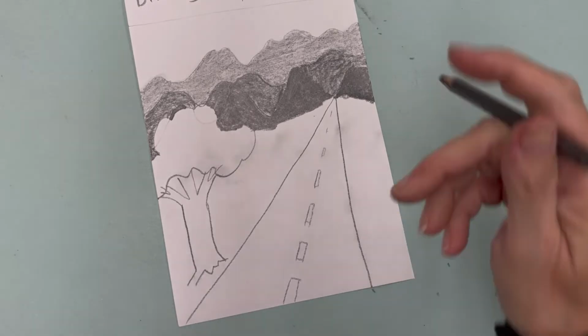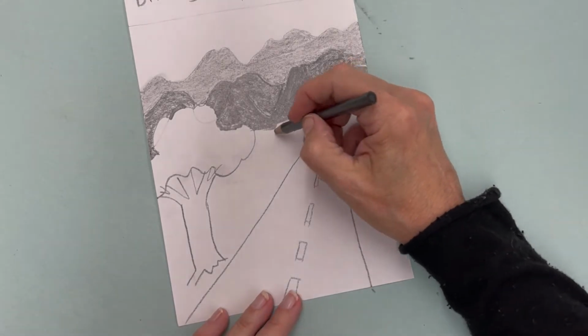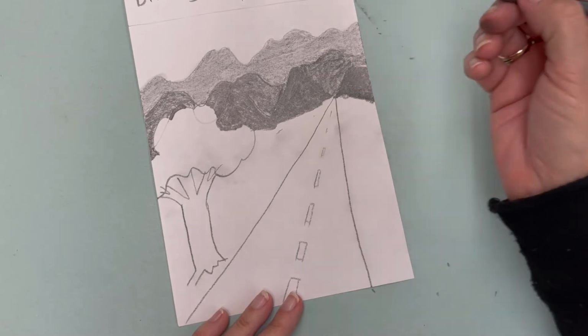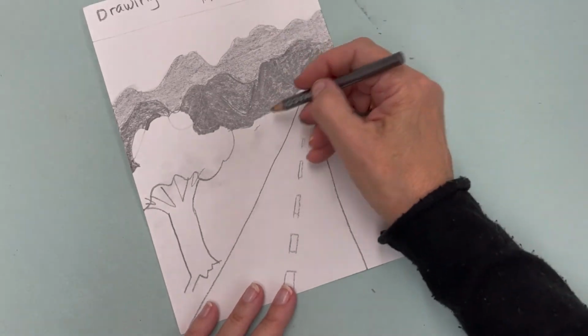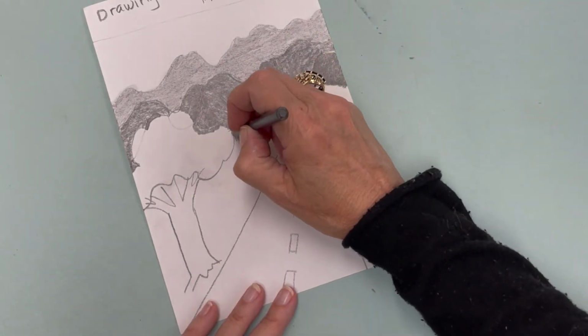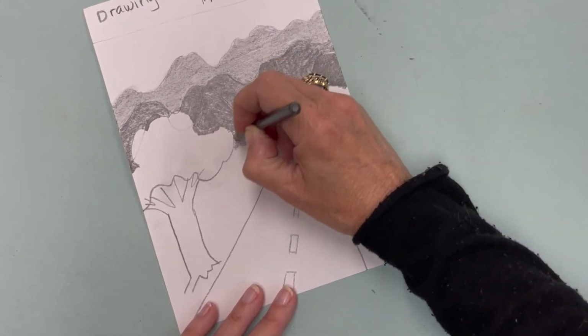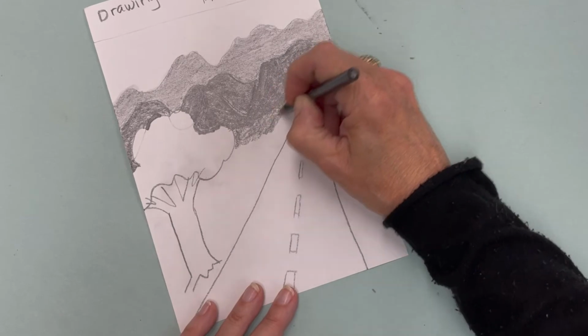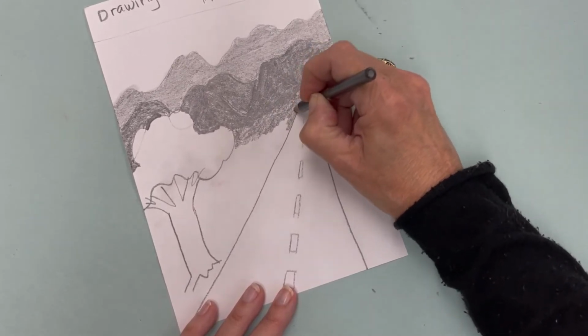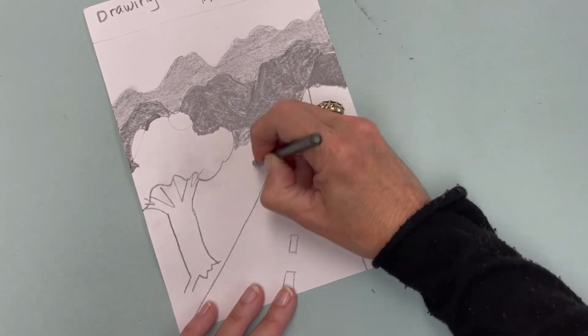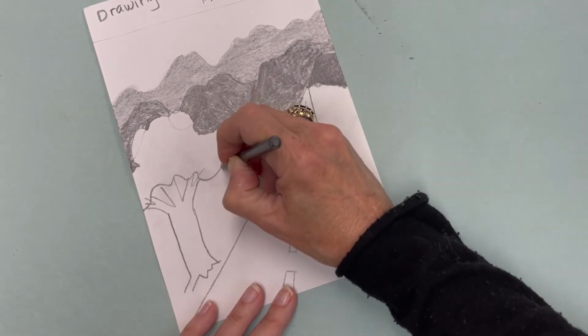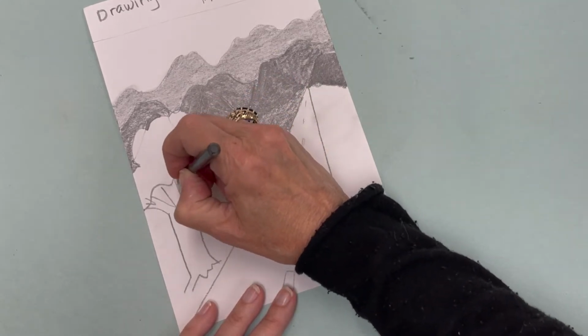Now I'm going to use my pencil, and I'm going to start adding texture. So I'm going to put where my grass is first.